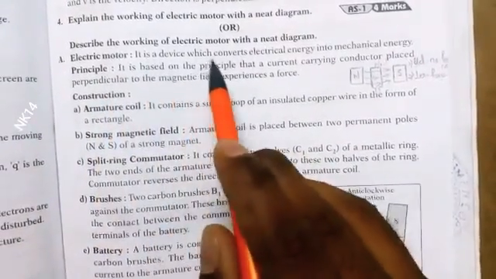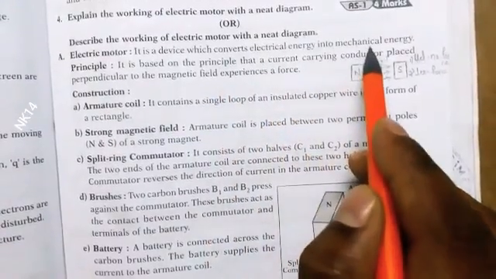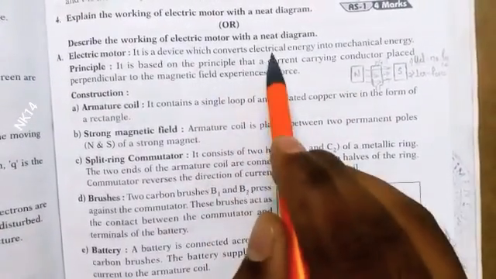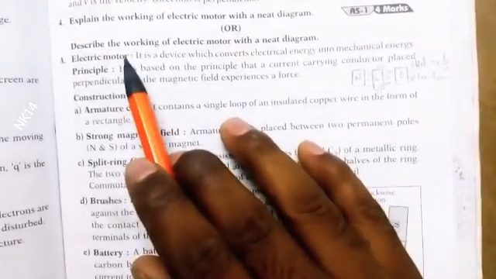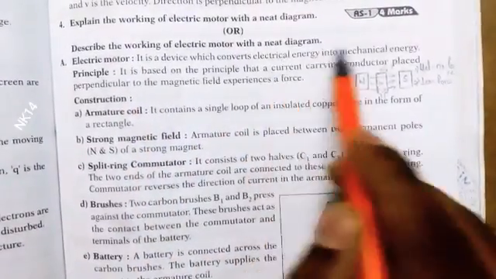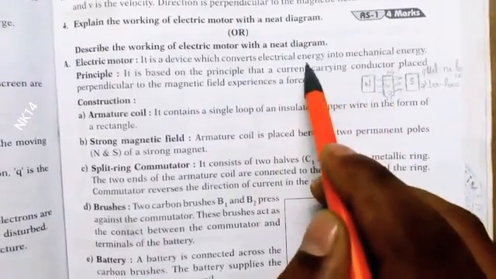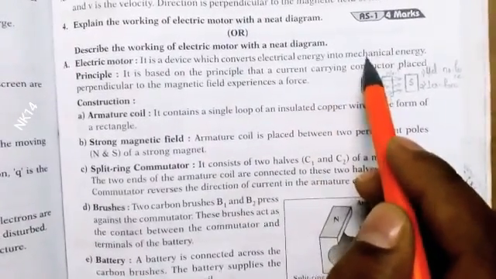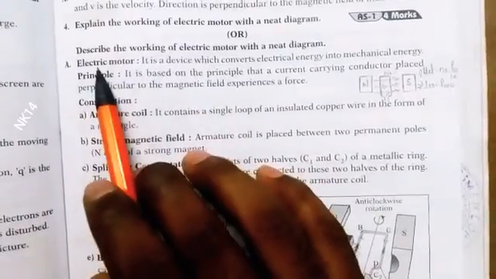It is a device which converts electrical energy into mechanical energy. From this we can say that this electric motor satisfies the law of conservation. That is, one form of energy is converted into another form. Electrical energy is converted into mechanical energy. So electric motor we have done.